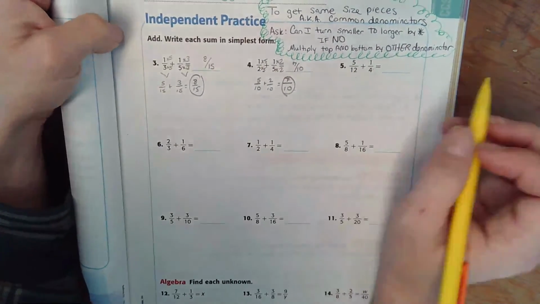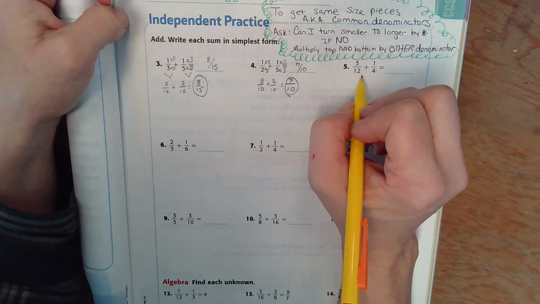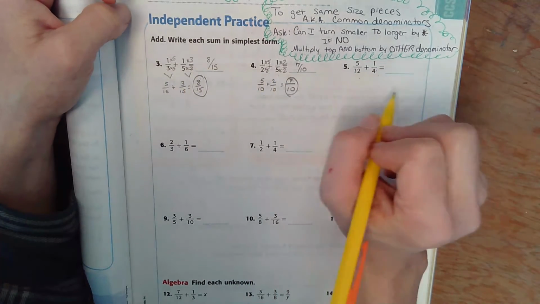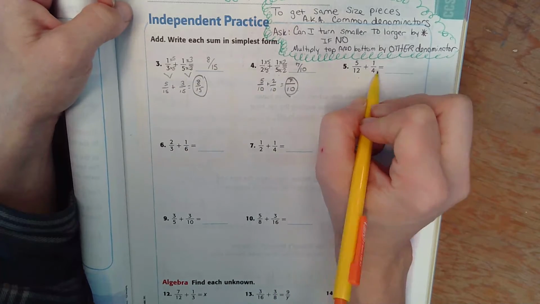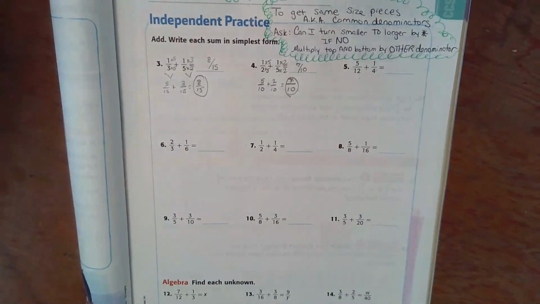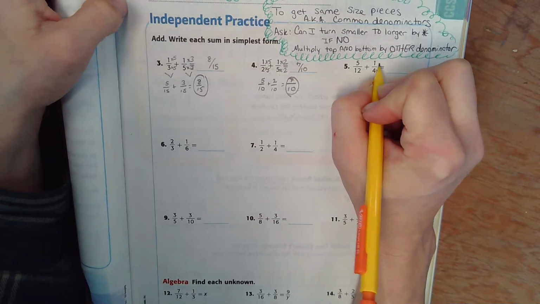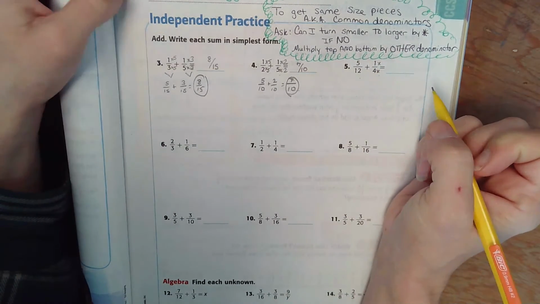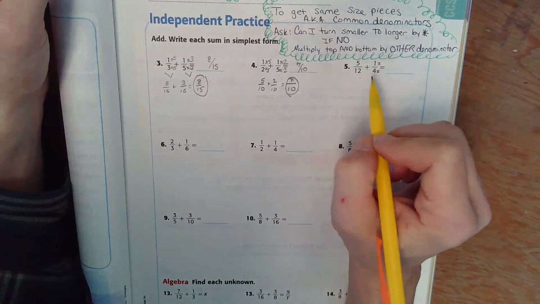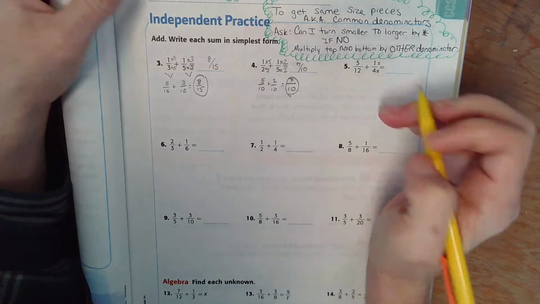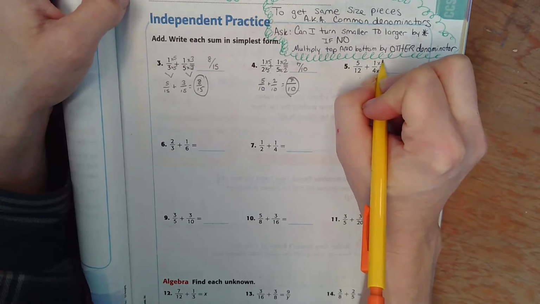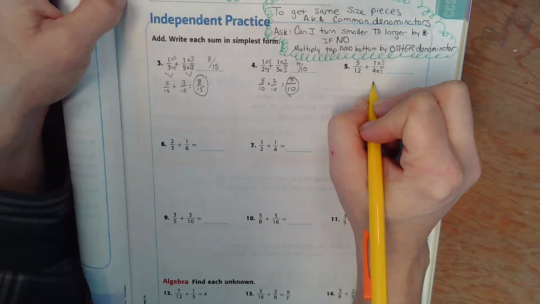5/12 plus 1/4. Now, if you get too much in a habit, you will miss the fact that I can turn 4 into a 12 by multiplying. So I only have to change one fraction. If you didn't notice this, stop, pause the video, erase all of your work, and redo this, just turning a 4 into a 12. How? Multiply top and bottom times 3.